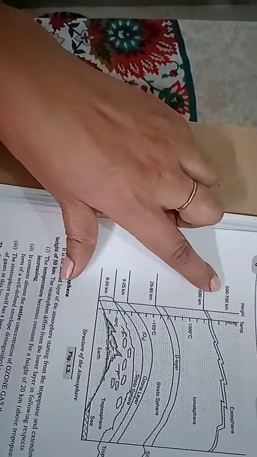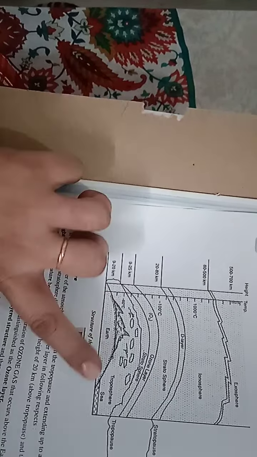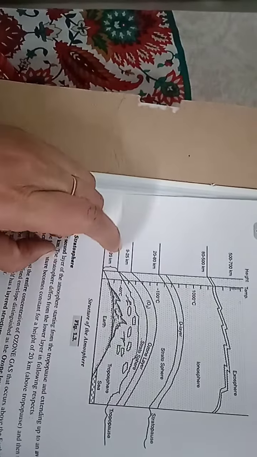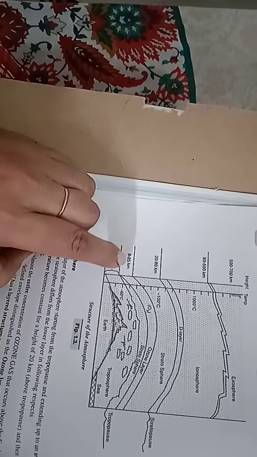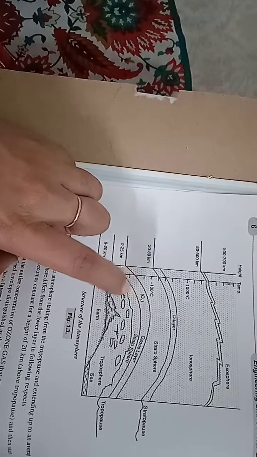Here, figure 1.3, the structure of the atmosphere, describes the temperatures. We start from here: 9 to 20 kilometers is the troposphere, and the tropopause is the division. Then 9 to 25 kilometers is the stratosphere, and in the stratosphere is the ozone layer, ozone O3.